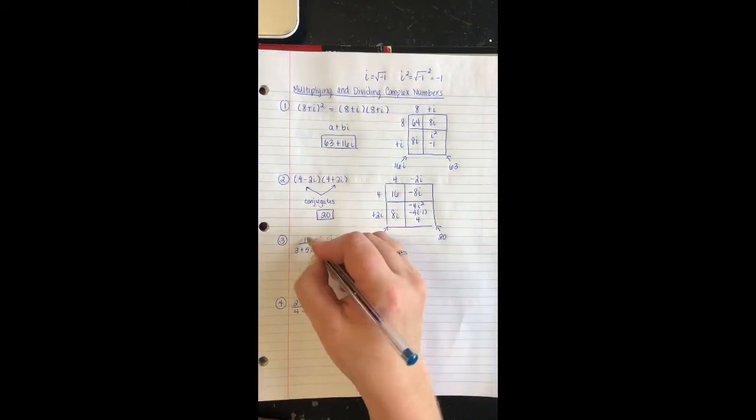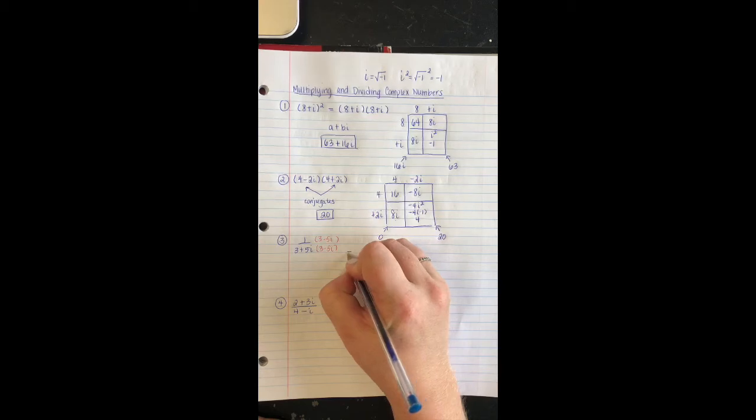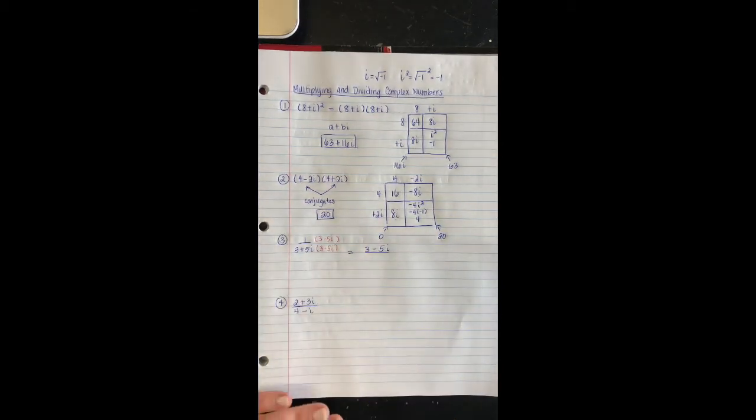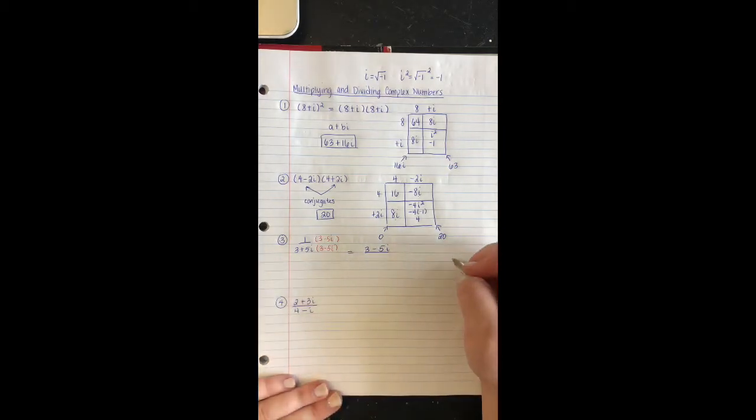Okay, in the top, I can just distribute 1 to each of those terms, so that's going to become 3 minus 5i. But to get the bottom part, I'm going to have to FOIL that out. So I'll just do that off to the side.